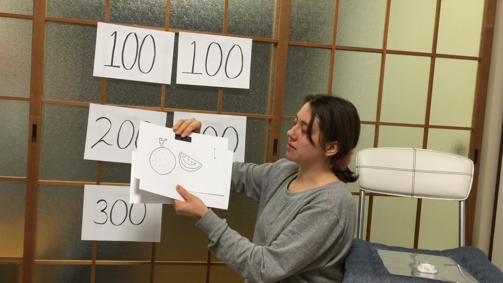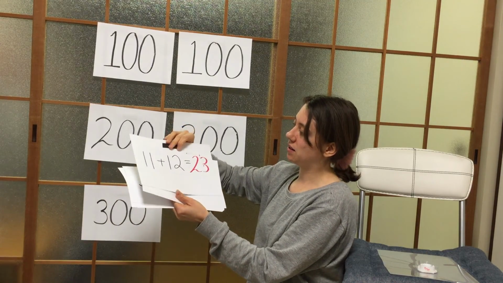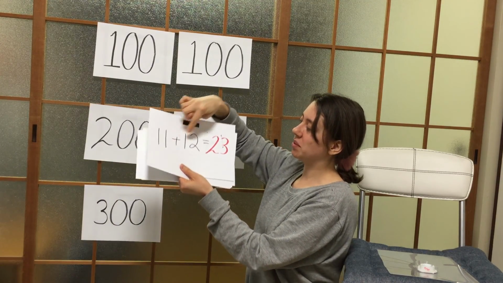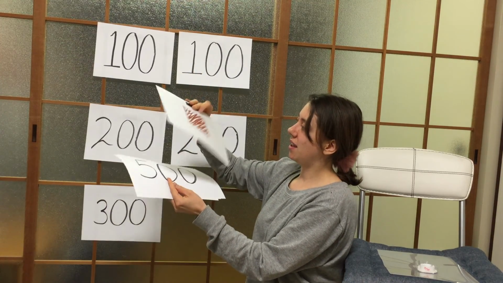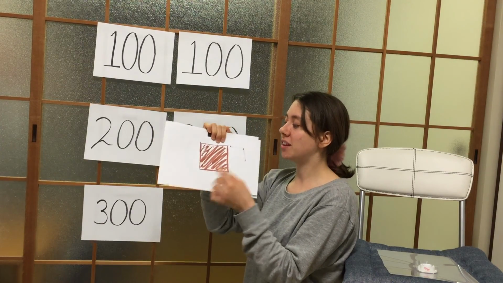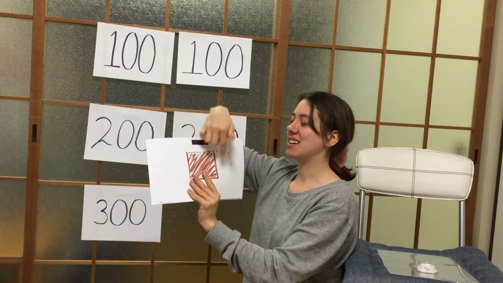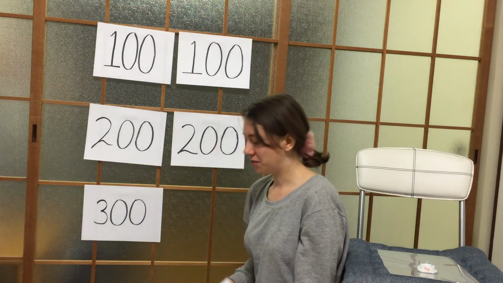I also have melon, and 11 plus 12 is, so saying double digits. And what color and what shape, because the textbook doesn't actually teach them square, and it doesn't teach them brown. So this was like an extra thing. So these are just some examples that you can use for more difficult ones.